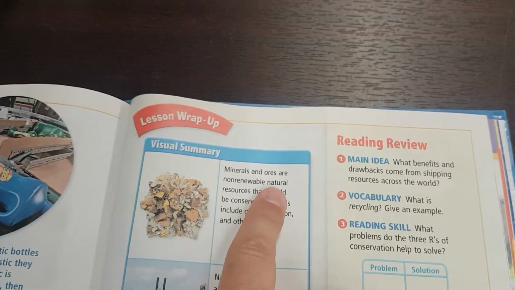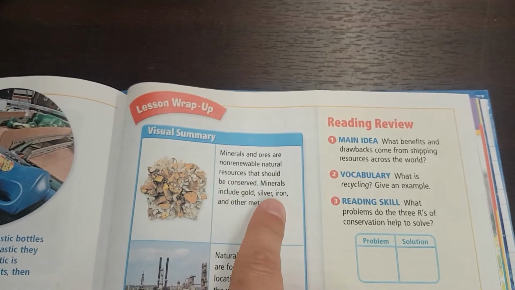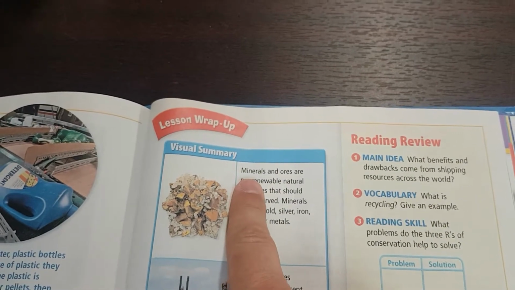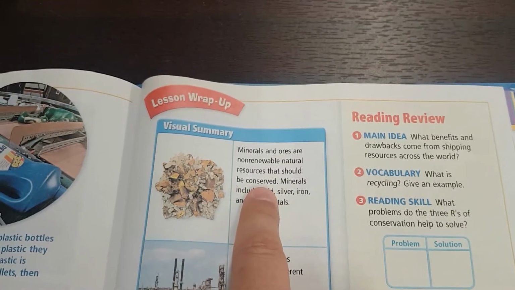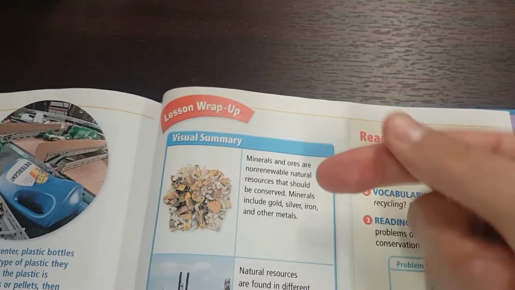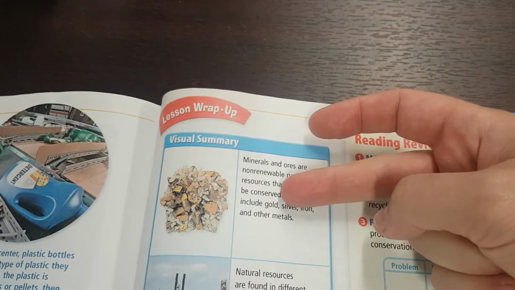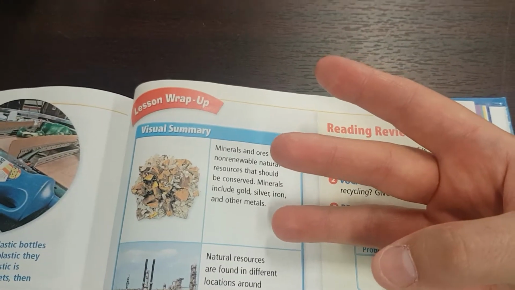Minerals and ores are non-renewable natural resources that should be conserved. Minerals include gold, silver, iron, and other metals. Okay, so we want to highlight anything that talks about minerals and ores being non-renewable, that they should be conserved, and that they often are metals. So there's 3 important things right there: minerals and ores non-renewable, conserved, metals. Look for those 3 things in your notes and highlight them.